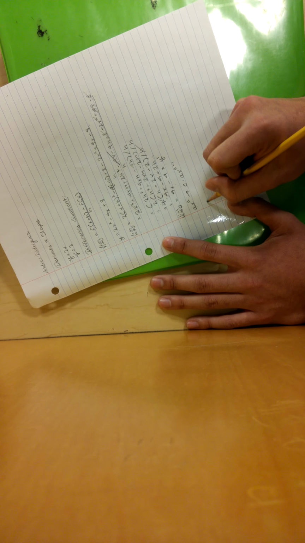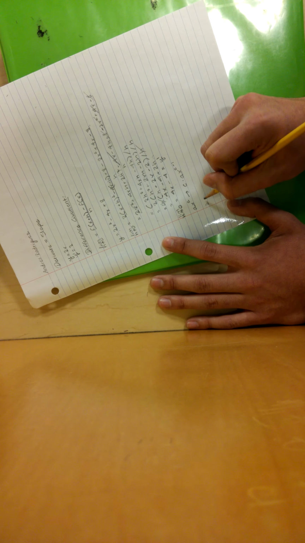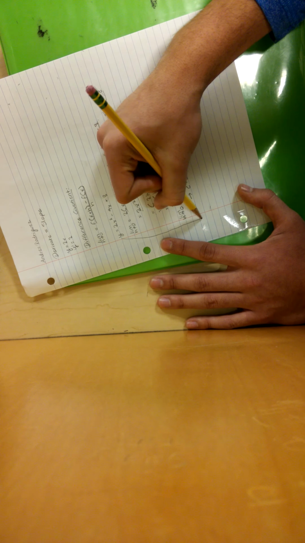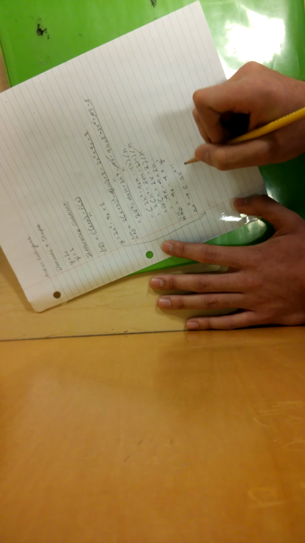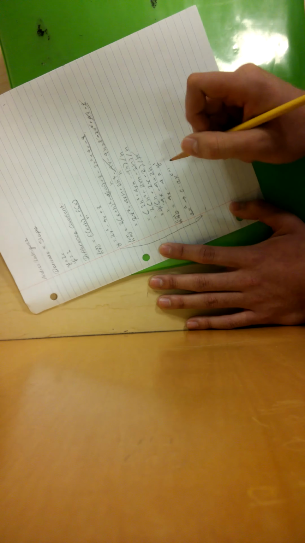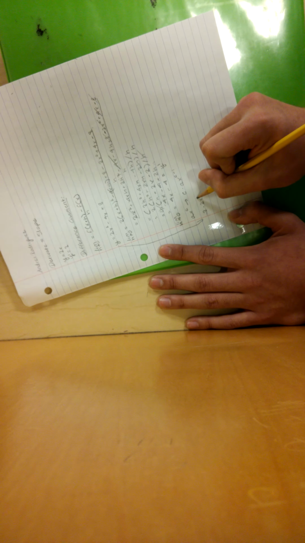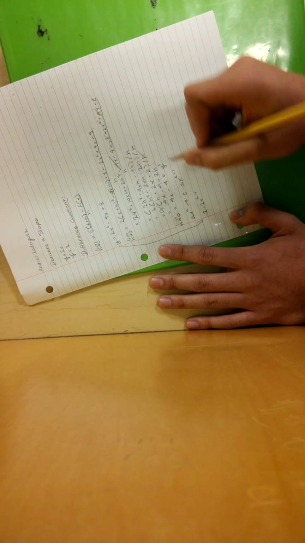So we use this on y equals 2x squared minus 4x plus 8. You do 2 times 2x to the 2 minus 1.